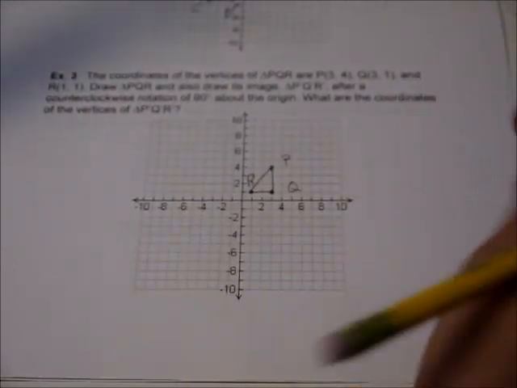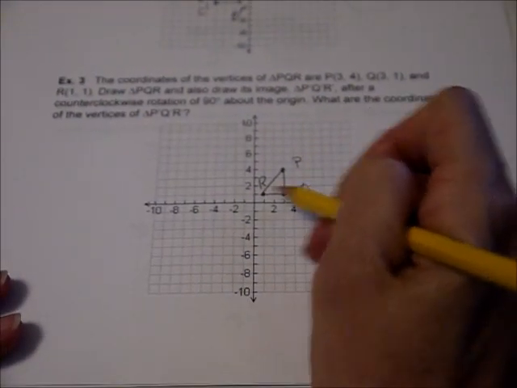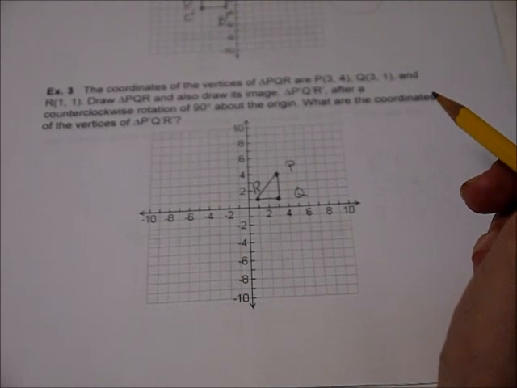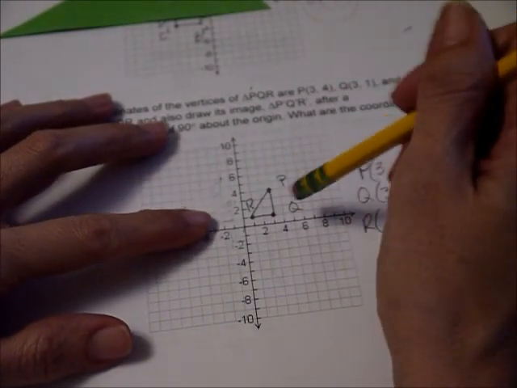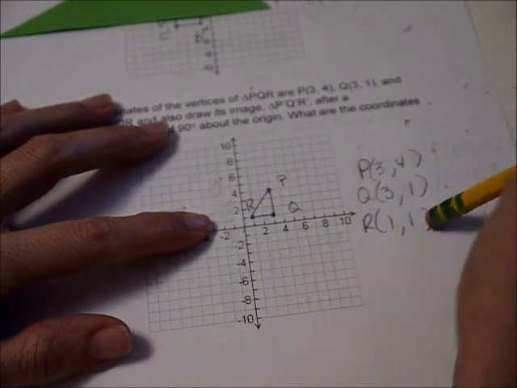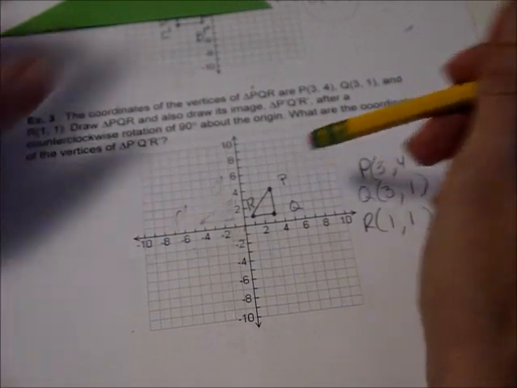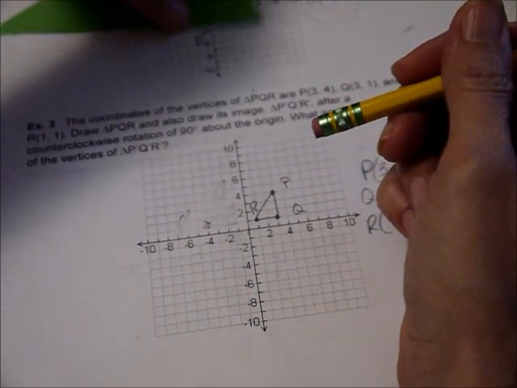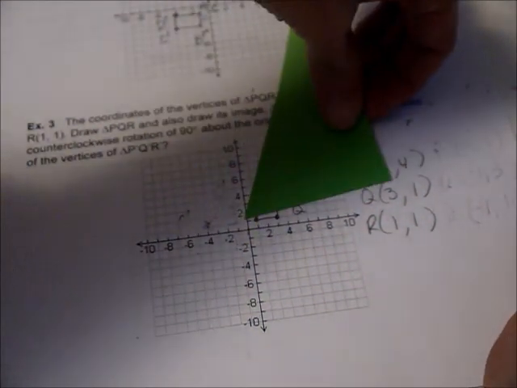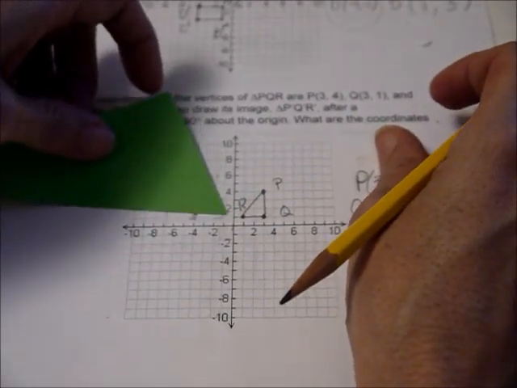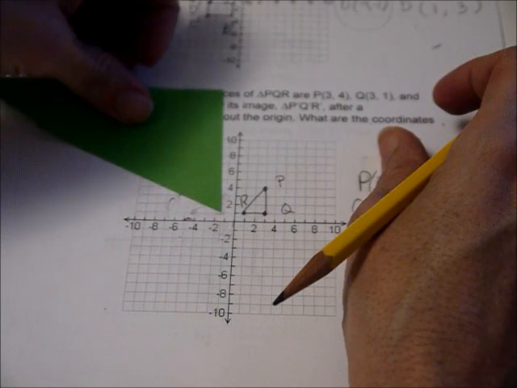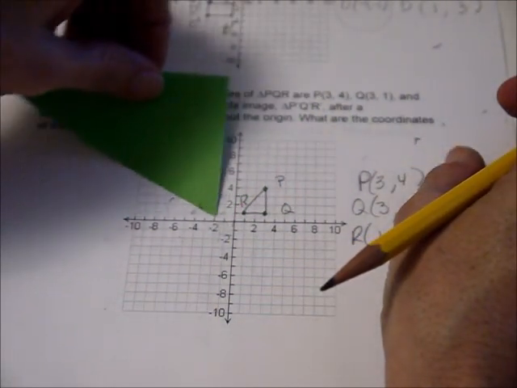Okay, example 3, you should have this triangle made, PQR, and we are going to draw its image after a counterclockwise rotation of 90 degrees about the origin. Okay, so now we've got this triangle and actually wrote P, Q, and R and their coordinates. So what happens with the rotation is a little weird. Here it was like this, and then we're going to rotate it counterclockwise 90 degrees. So it went 90 degrees.